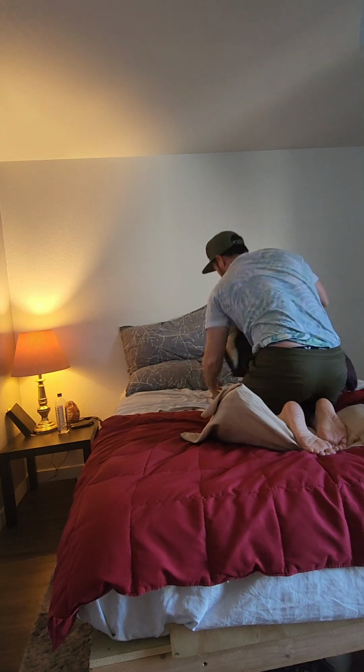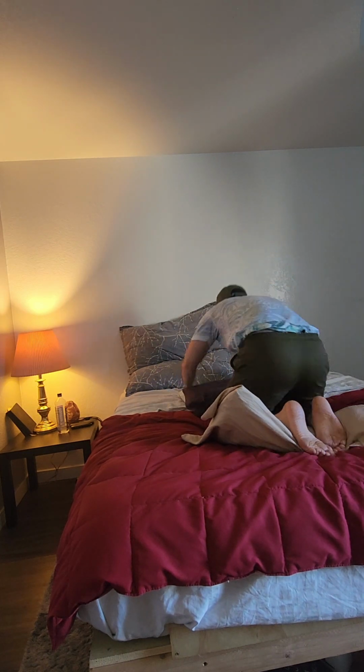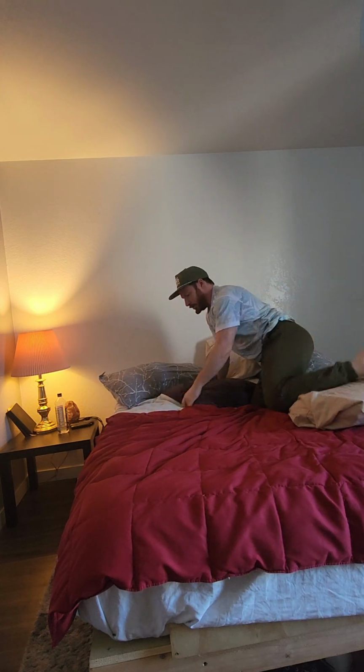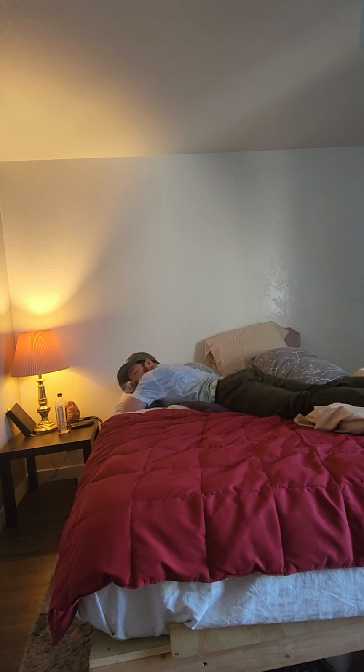It's not ideal, but you would want to put a little pillow here under your stomach, and then have your other pillow here to sleep. From the side, you can see it like this.